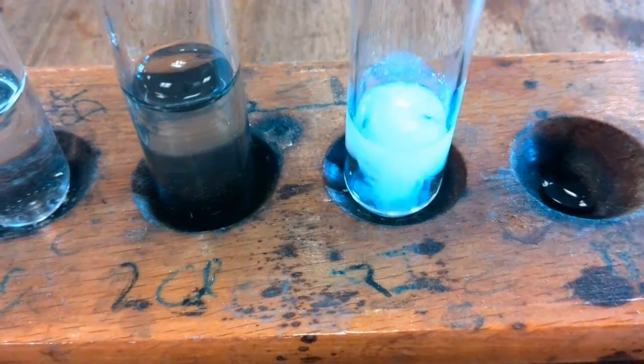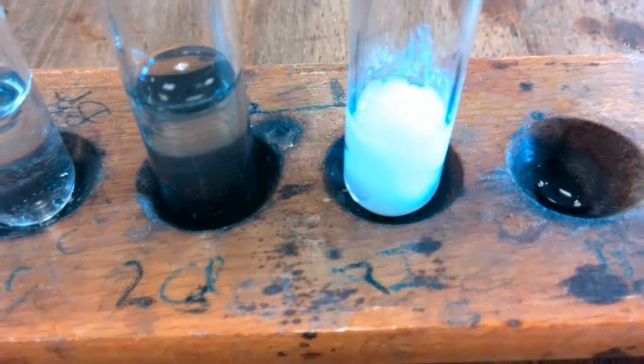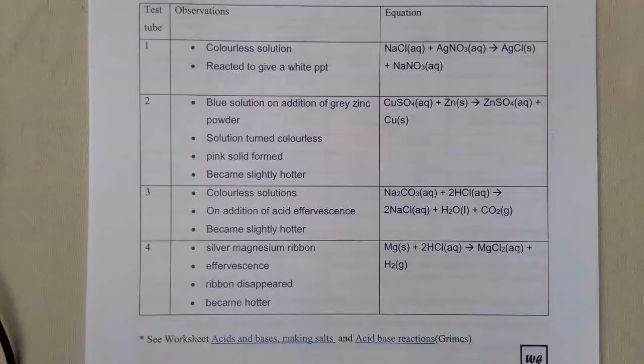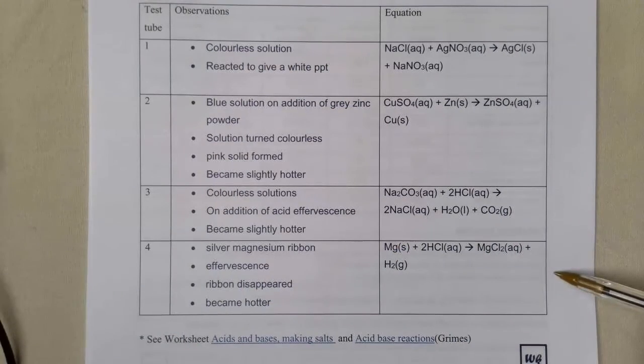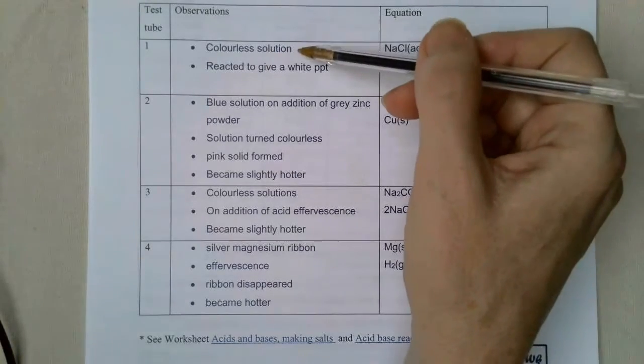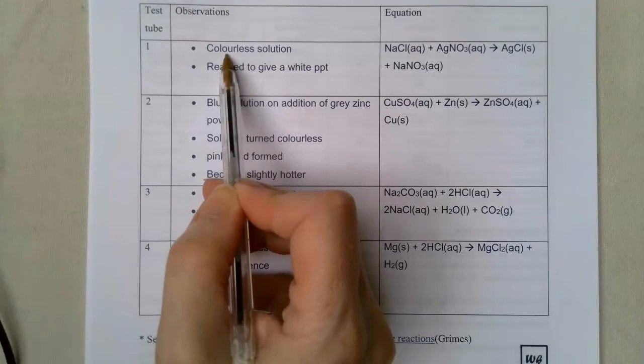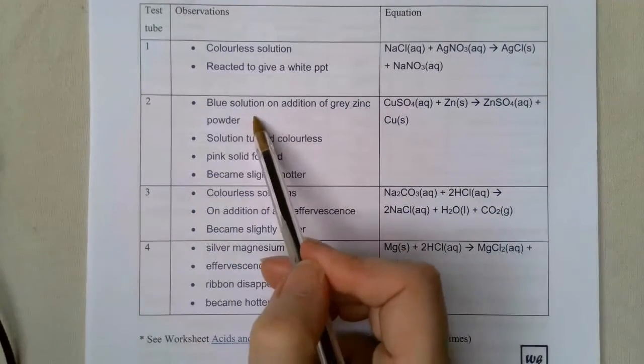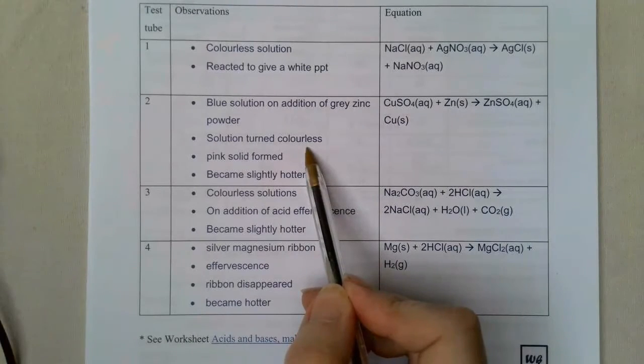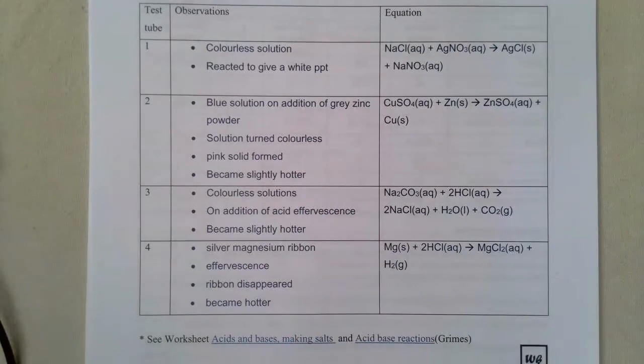Adding silver nitrate to sodium chloride produces this white precipitate. So here are the equations of the reactions we've just done. So in the test tube 1 you saw a colourless solution. Do make sure you know the difference between colourless and clear. Clear means you can see through it. So that copper sulfate solution was a clear blue solution, and the solution turned colourless. It was clear all the way through.